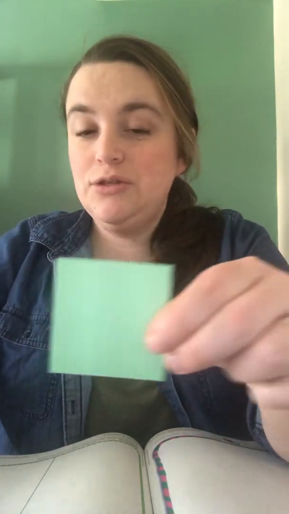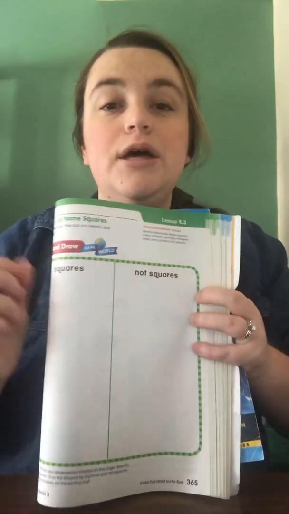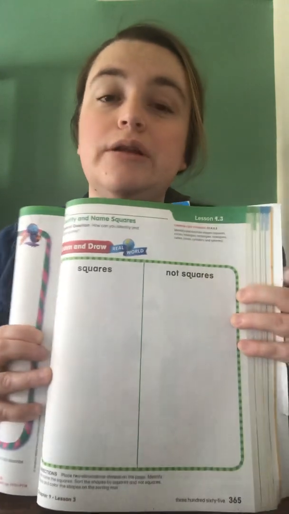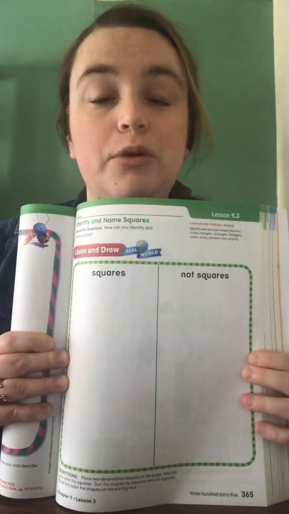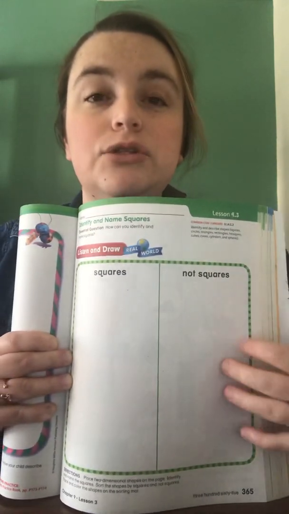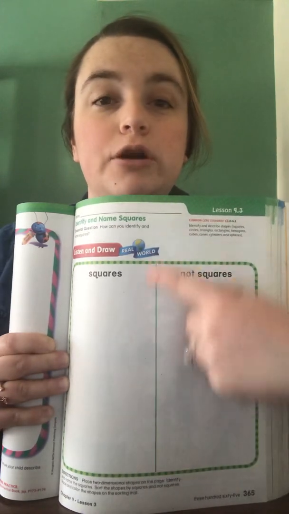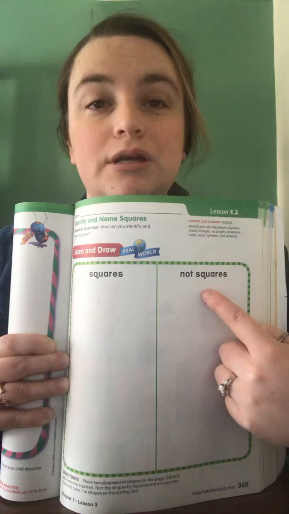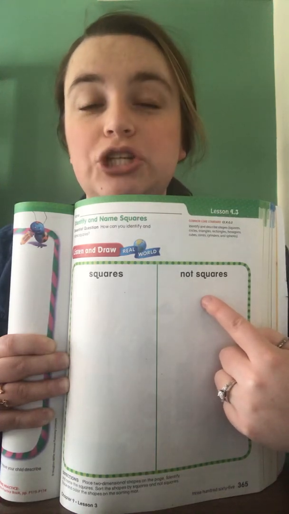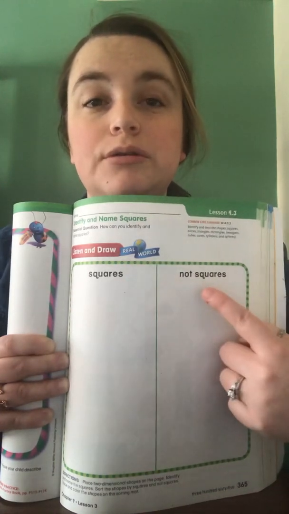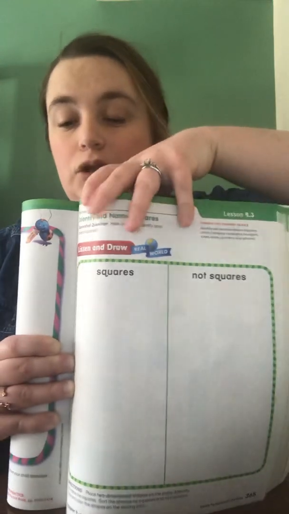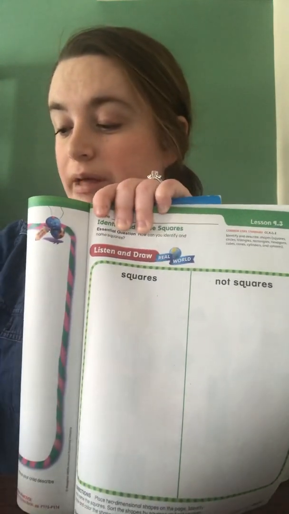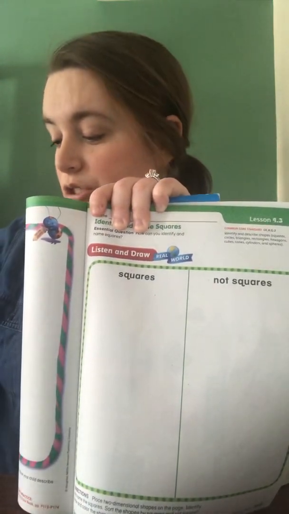Okay? So the first thing you're going to do is open to page 365. If you have shape flashcards or little cutout shapes, this is the time that we're going to use them. And we have a chart split into 2. We have squares and not squares. So let's sort our shapes into squares and not squares. Let's take a look. We'll start with the first one that I just showed you.